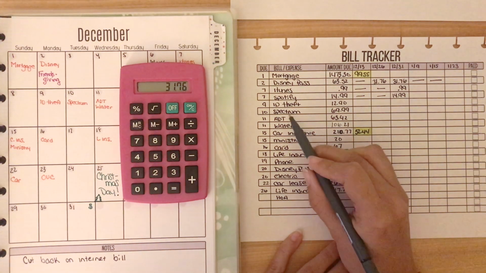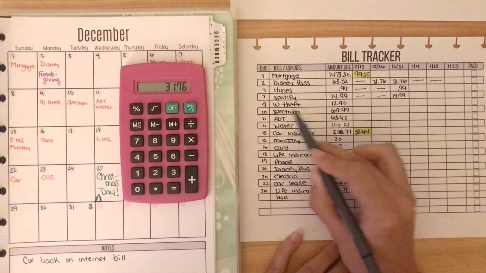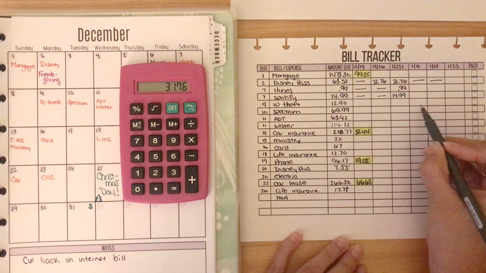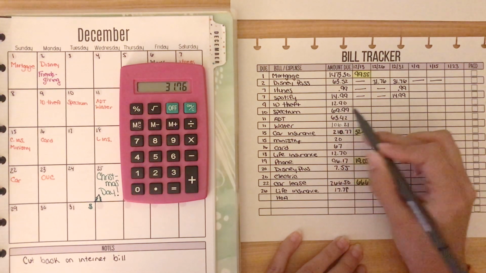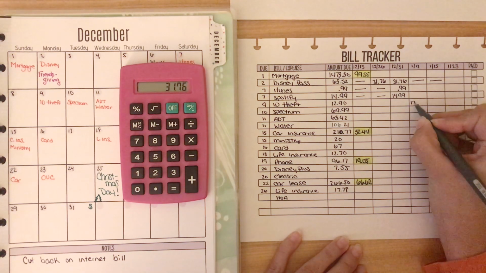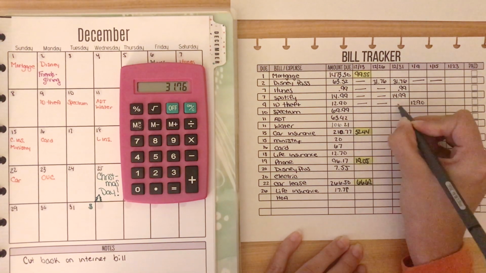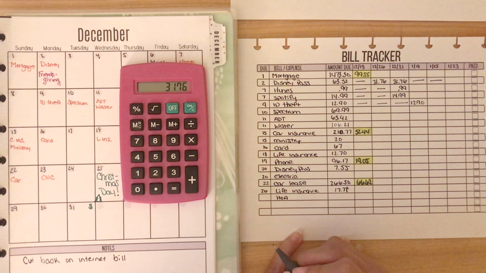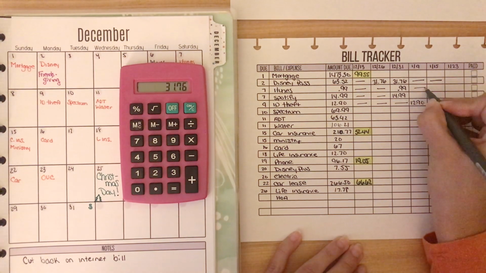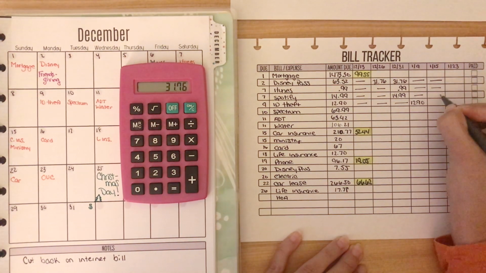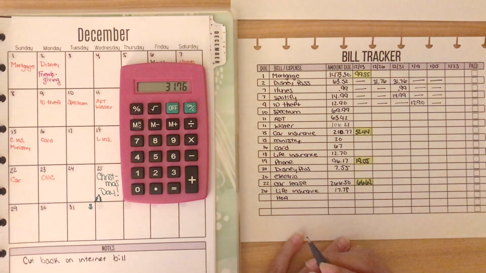All right. And now the ID theft, this is due on the 9th, and that is one of my paydays. So for this one, I'm just going to set it aside and make sure that I just pay it on the due date, because that is also an auto draft. And then I'm going to go ahead and just put dashes through here.